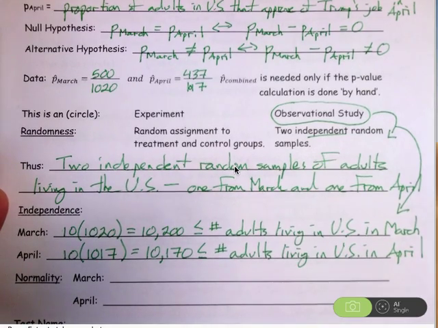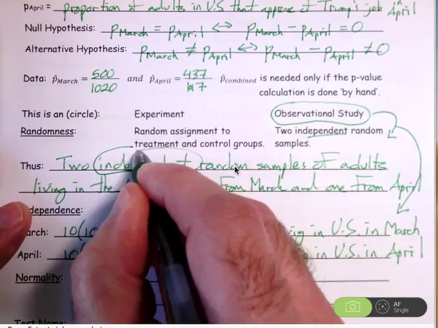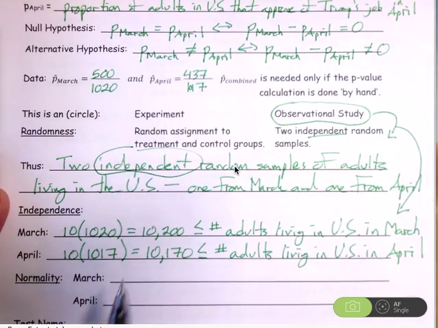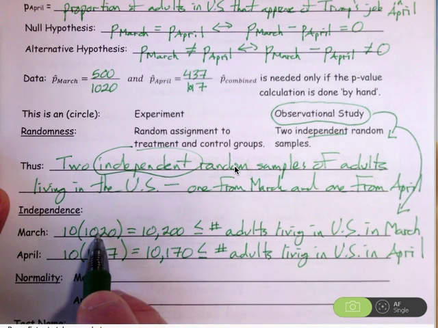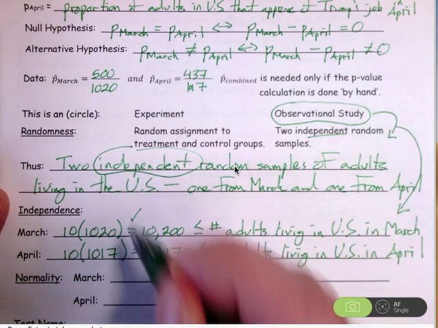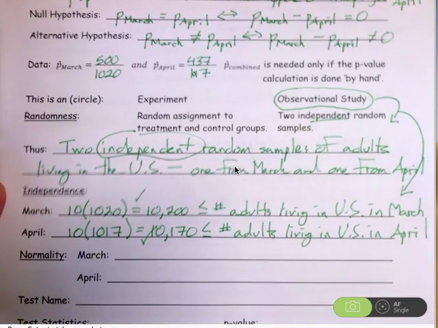So it's important that you mention independence. Both the random samples have to be independent of one another, and then within each random sample, the subjects within the March sample should be independent of one another. The subjects within the April sample, they should also be independent of one another.